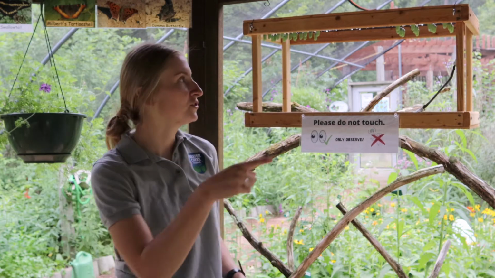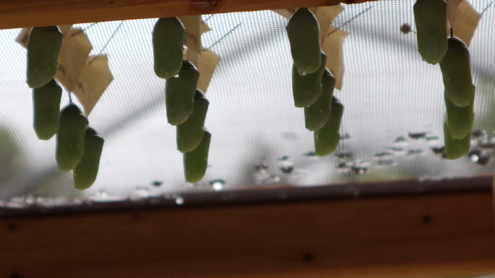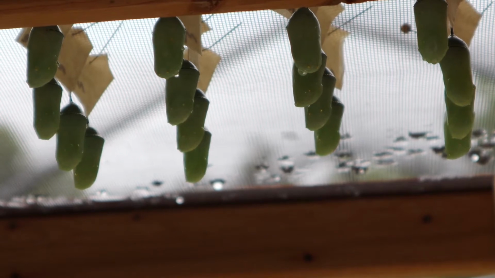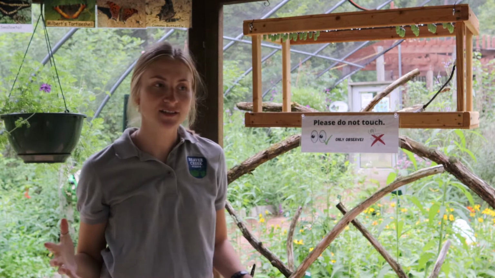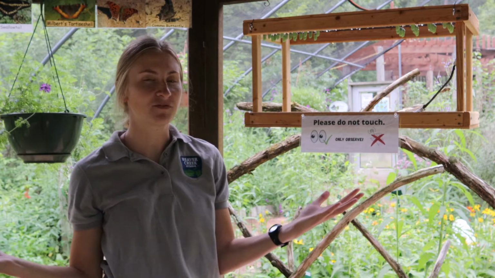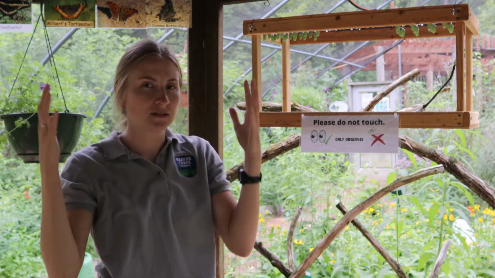The next difference between the moth and the butterfly is their pupa stage. The pupa stage is the third stage all these critters go through in their life cycle. If you look right up here, we have lots of monarch butterfly chrysalises, and we also have a black swallowtail chrysalis right here. The chrysalises are usually made for the butterflies. They're usually part of their body.